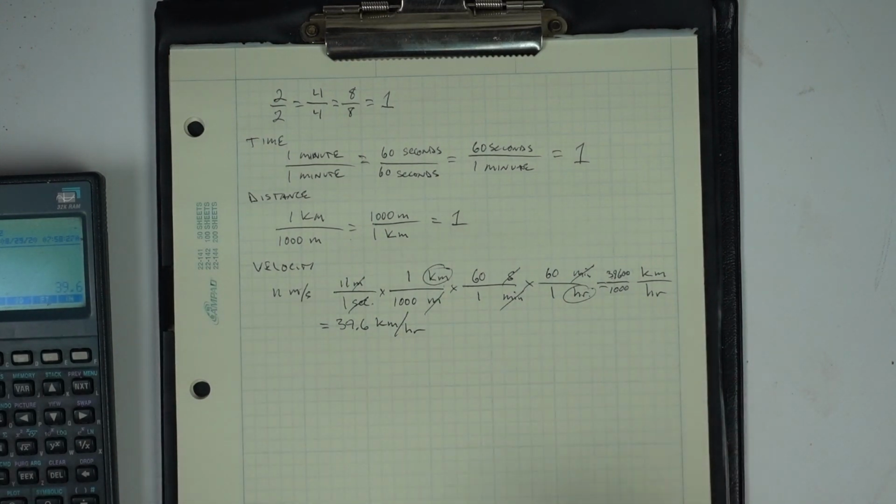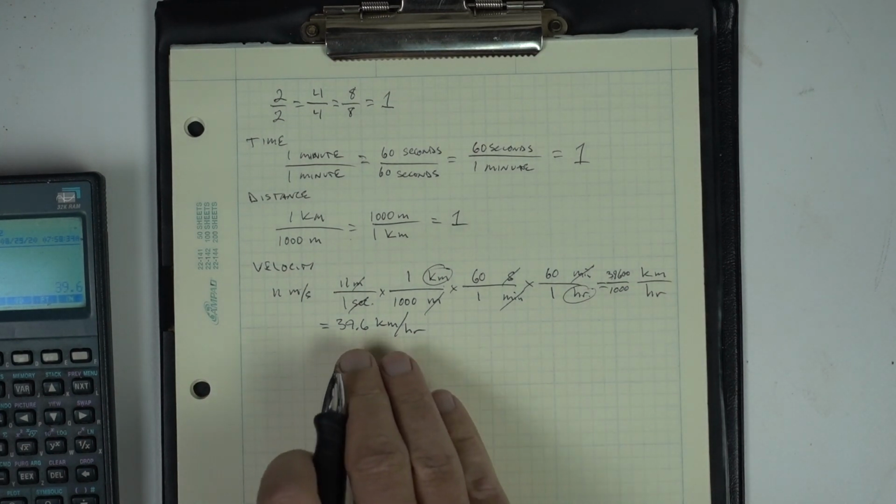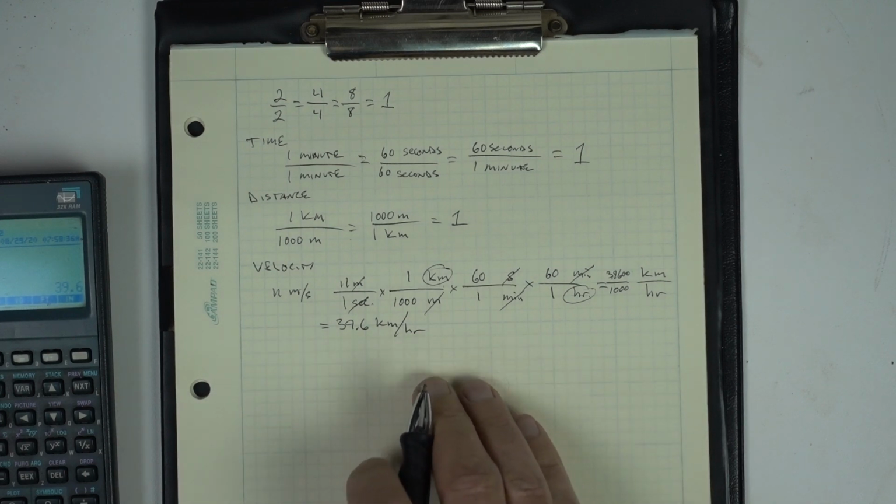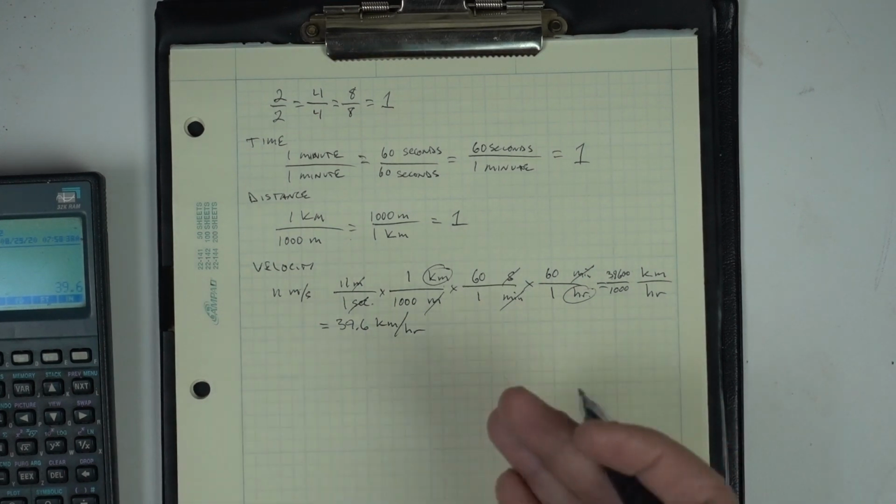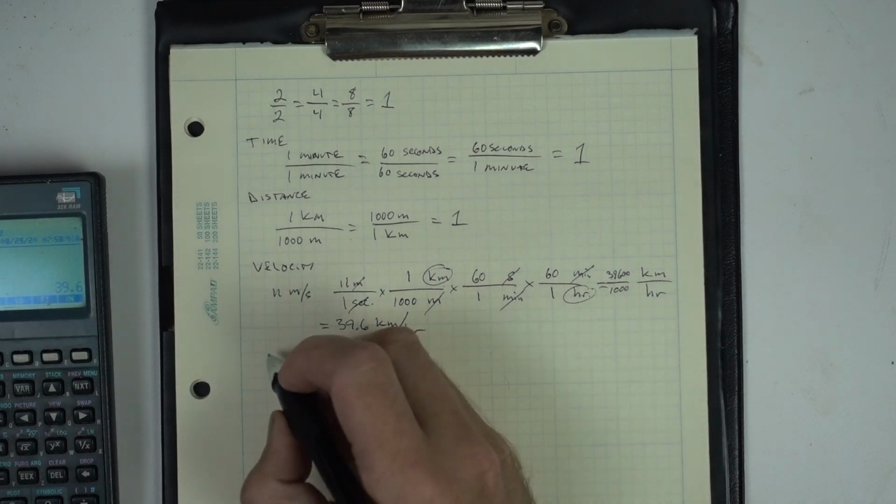Now, for me, being American, I keep wanting to say Kilometer pro Stunde auf Deutsch. The kilometers per hour doesn't really mean much to me. I'd rather know in miles per hour. So we can do that again.